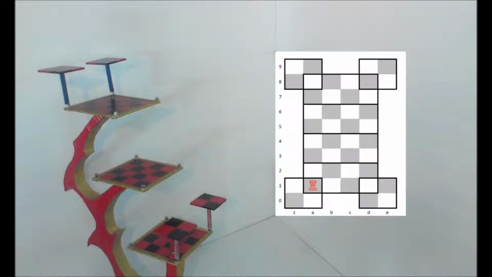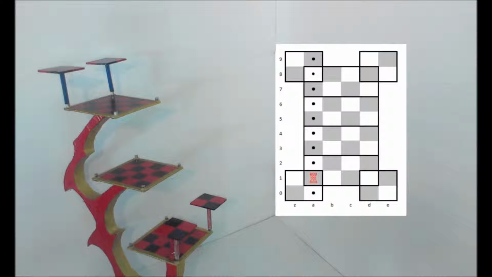Article 3.3. The rook. The rook may move to any square along the file or the rank on which it stands.